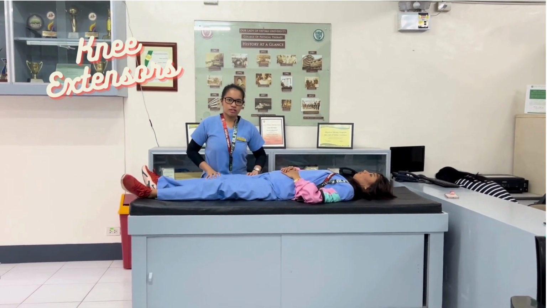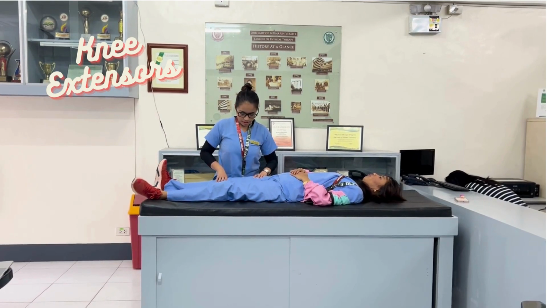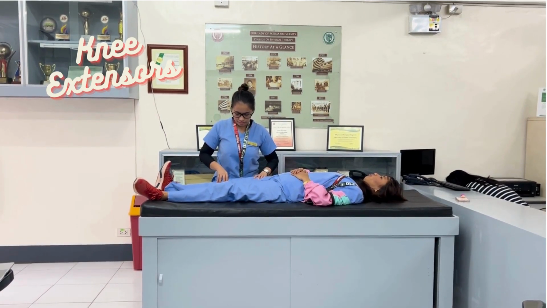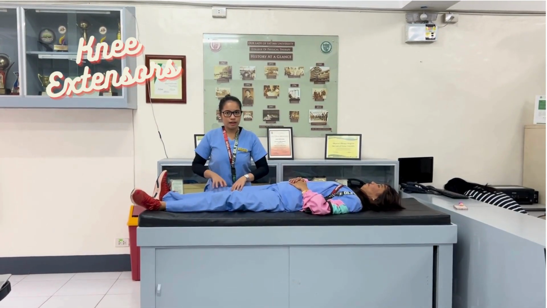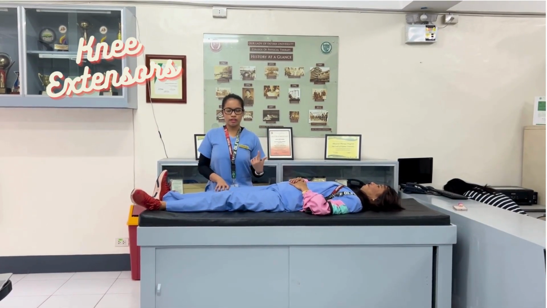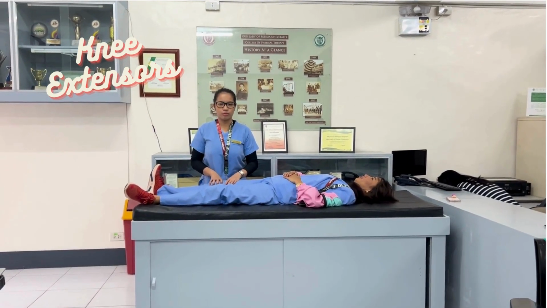Okay. So for grade 1 and grade 0, patient, push your knee on the bed. Yeah, push your kneecap down. If there is a palpable contraction around the kneecap, then the patient is graded grade 1. But if there is no palpable contraction, then the patient is graded grade 0.